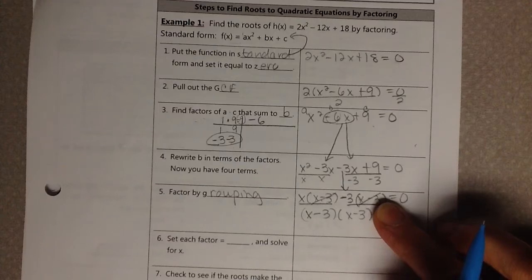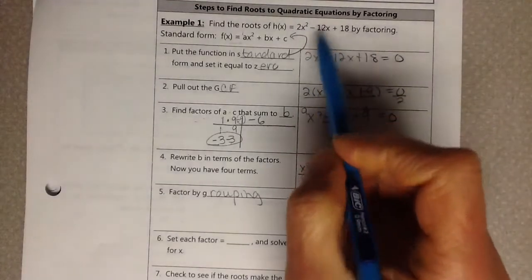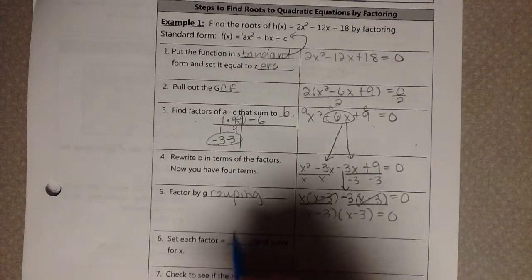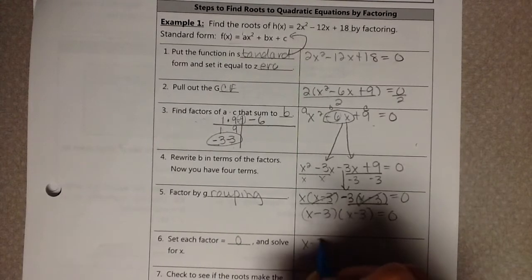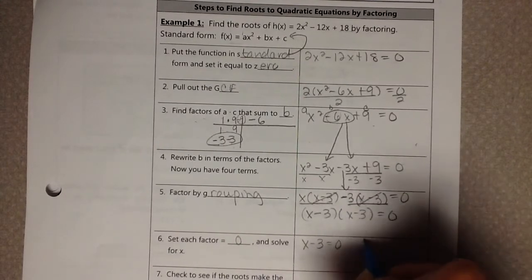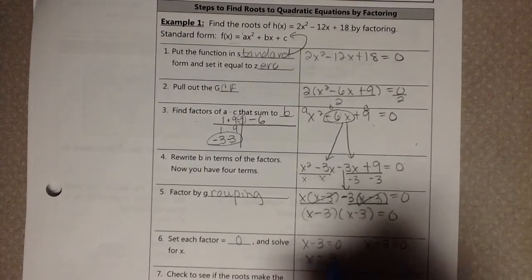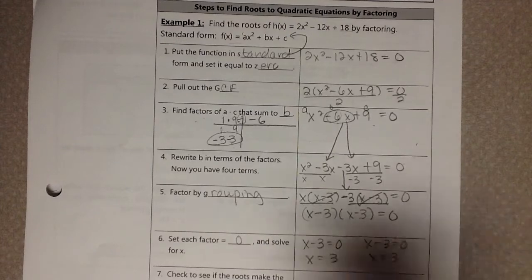What we're going to do now is solve. We're going to find the values that will make this whole equation equal to 0. So I'm going to set each factor equal to 0 and solve for x. So I have x minus 3 equals 0, and I set that one x minus 3 equals 0. So x is going to equal 3 here and also here. Now they're not always going to be the same, but in this case they are.